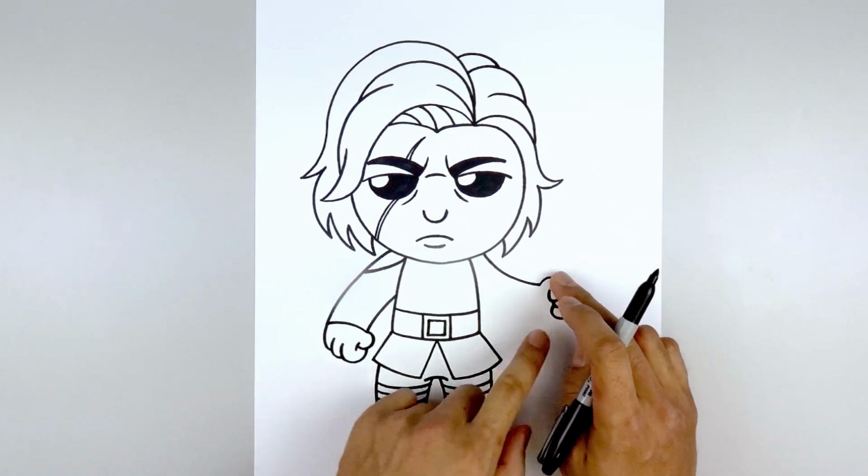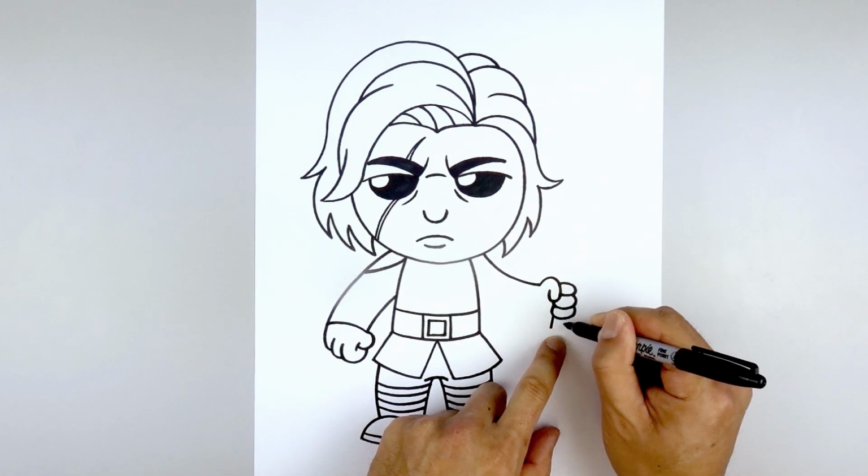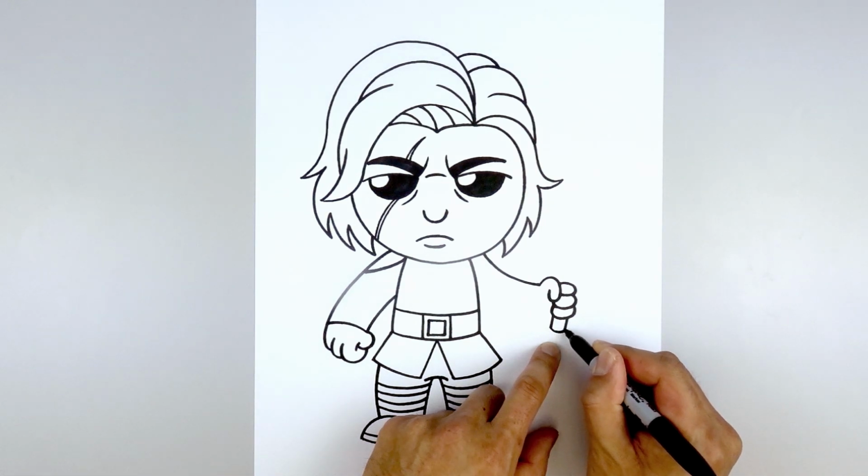Now let's draw the handle in behind the fingers. We're going to angle the lightsaber out. So starting at the bottom, we draw 2 straight angled lines, coming down, close off the bottom with a curve, coming down and then up.